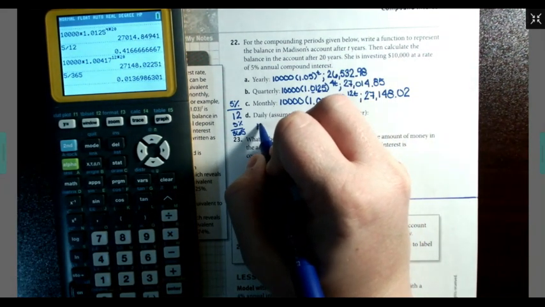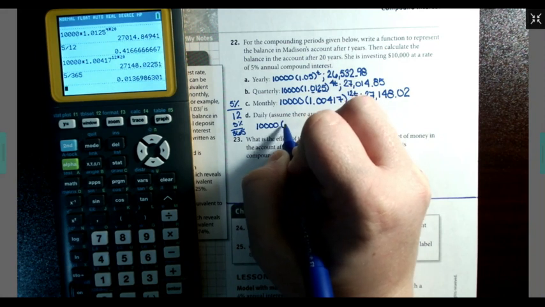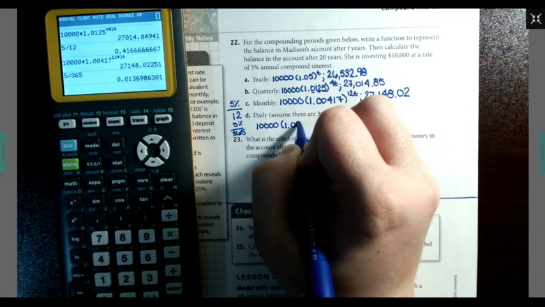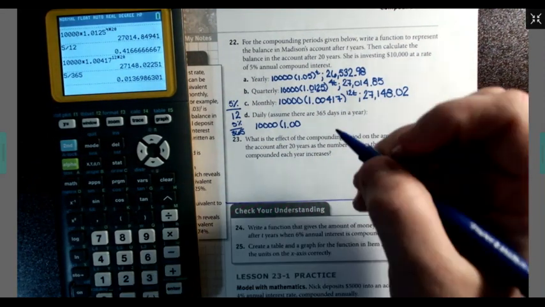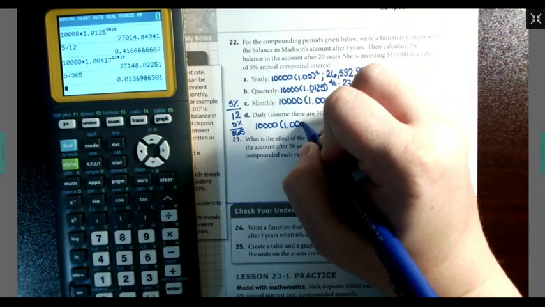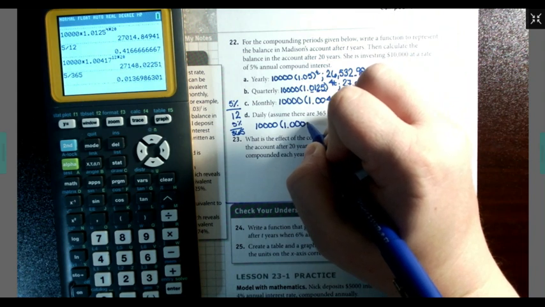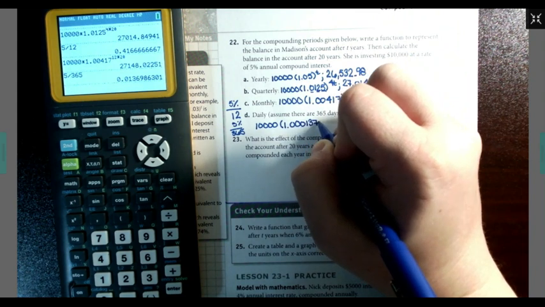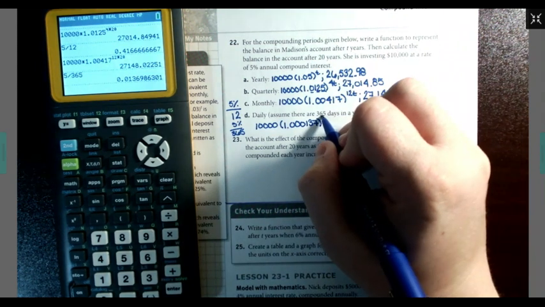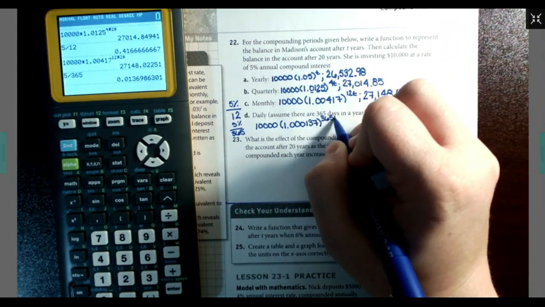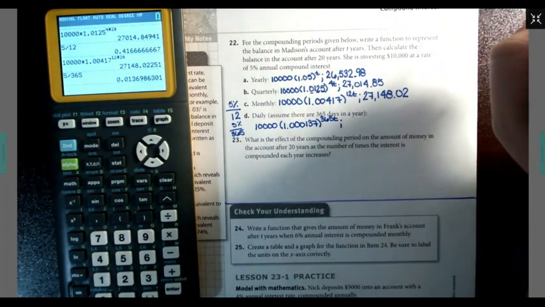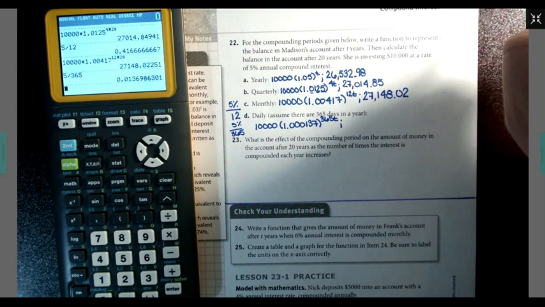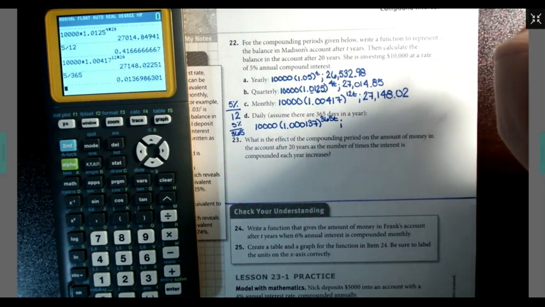So we're going to do 10,000 times 1.000137, and my exponent's going to be 365T. Now, my question is, do we expect this to be bigger than $27,148, or do we expect it to be smaller?